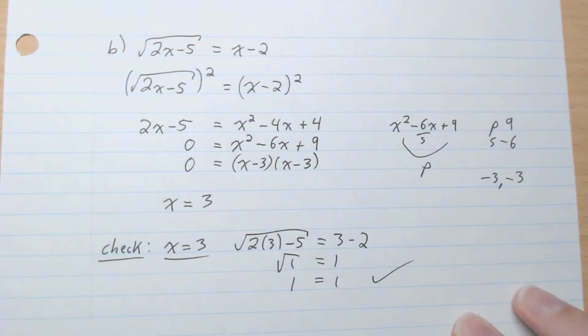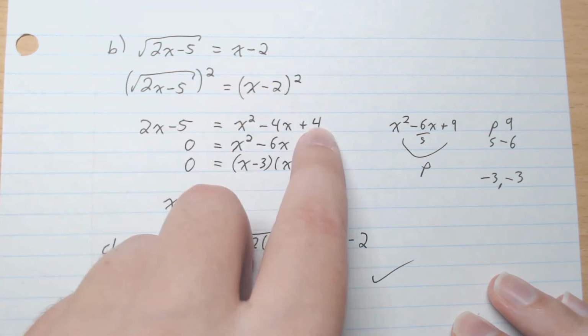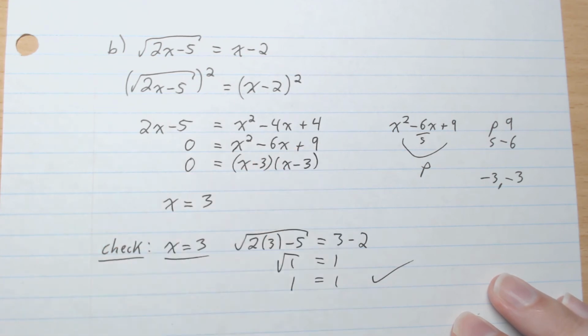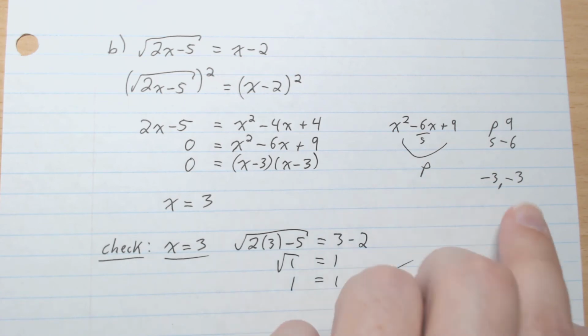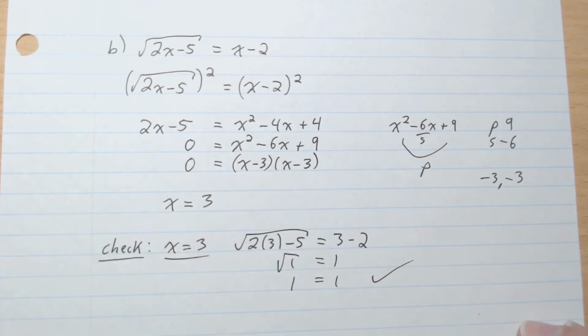Okay, B. Square both sides. x squared minus 4x plus 4. Put it all on one side. We get x squared minus 6x plus 9. We can factor that. Product 9, sum negative 6. Those two numbers are minus 3 and minus 3. So we have it here. x minus 3 times x minus 3.